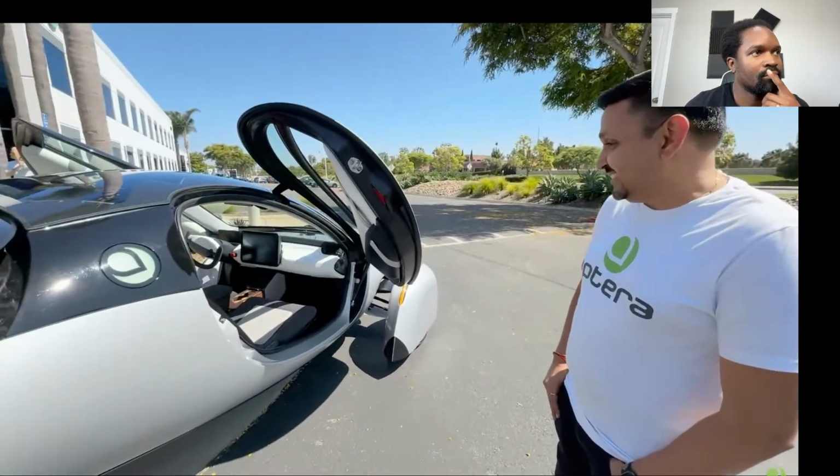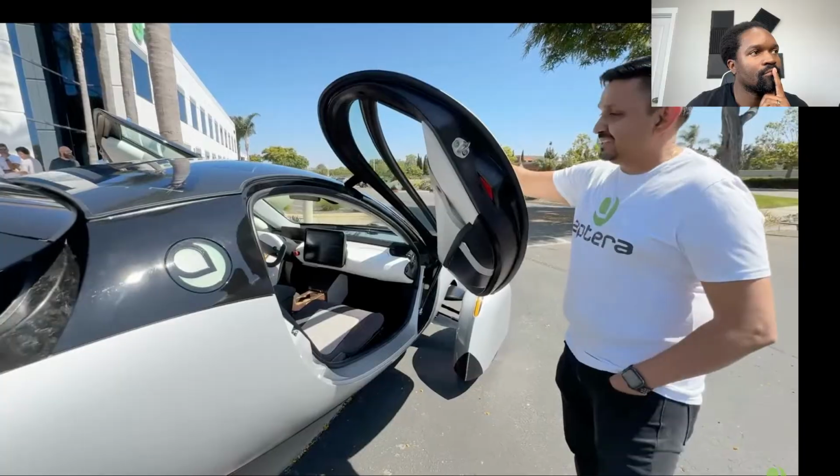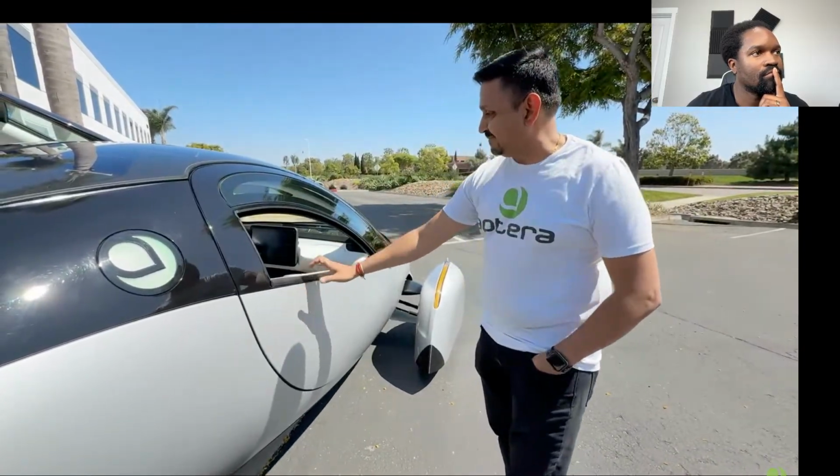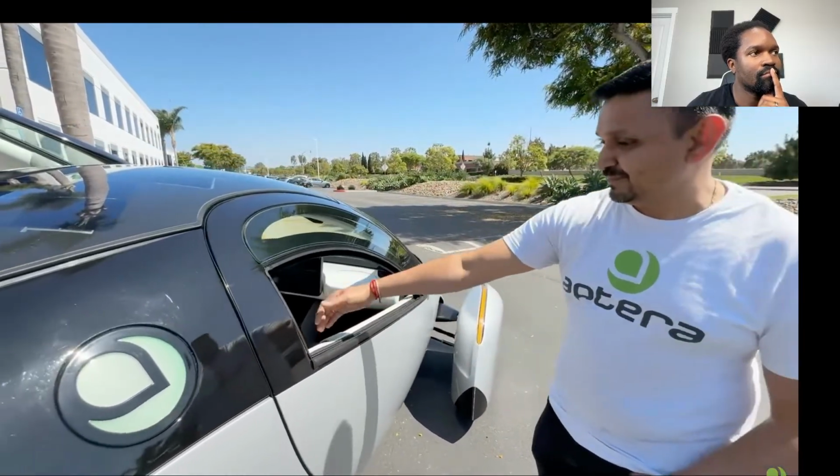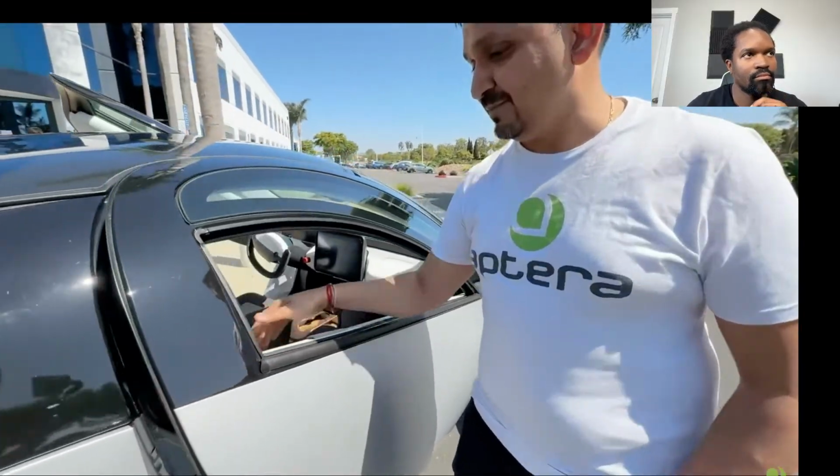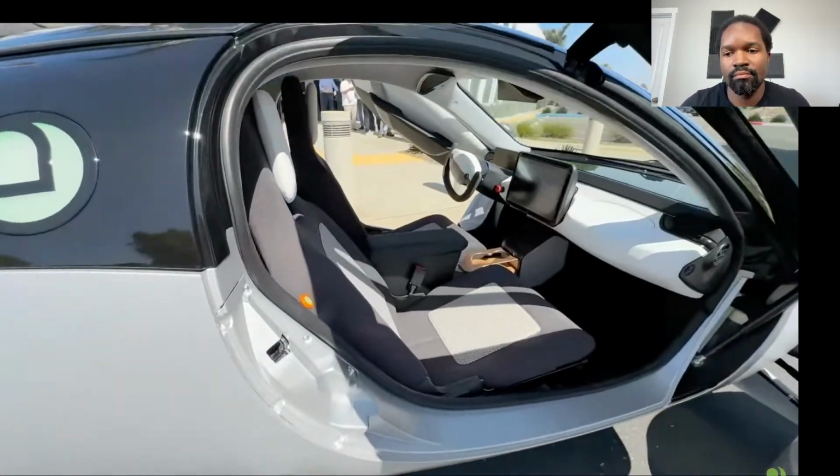Well, close the door just so people can hear. I mean, they're pretty awesome. Sounds like a normal car. Incredible. And we can remove it. Right, so there's an emergency release right here.